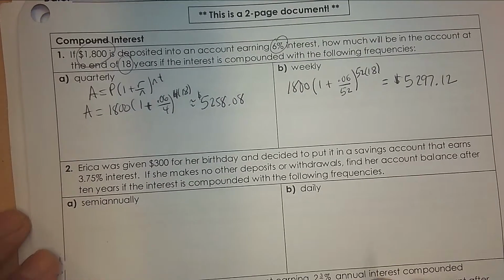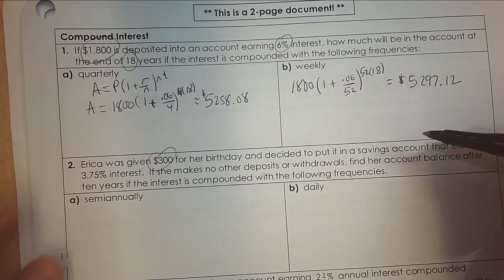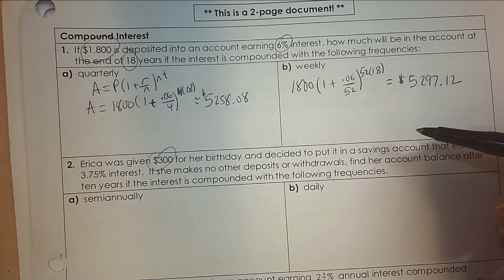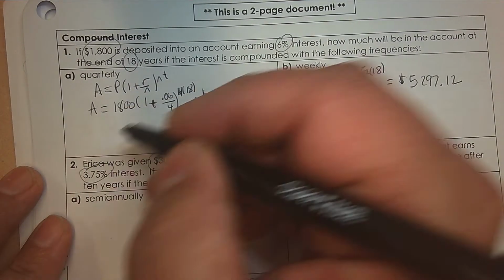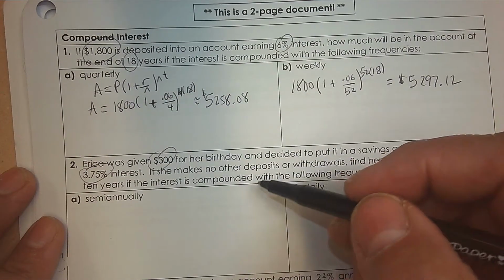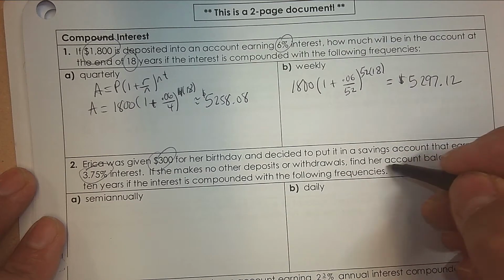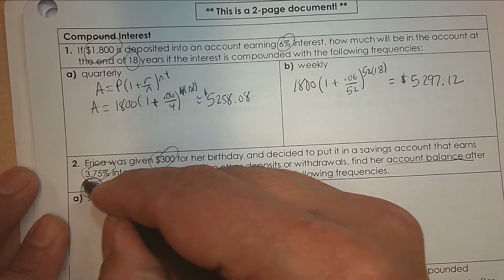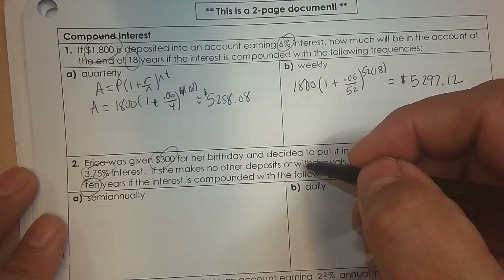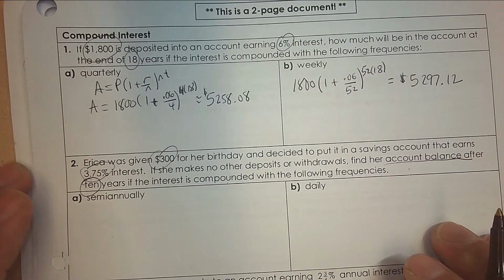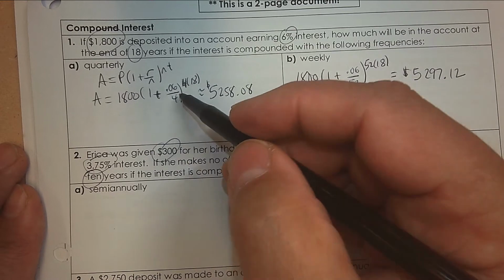Erica was given $300 on her birthday. She put it into a savings account that earns 3.75% interest. If she makes no other deposits or withdrawals, find her account balance after 10 years if interest is compounded with the following frequencies. So we're going to follow that formula. I'm not going to write it down again.